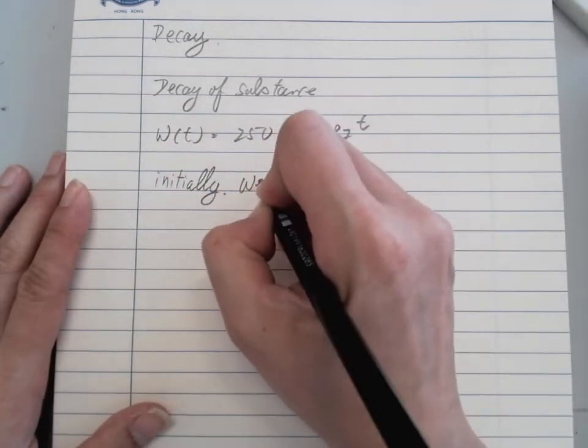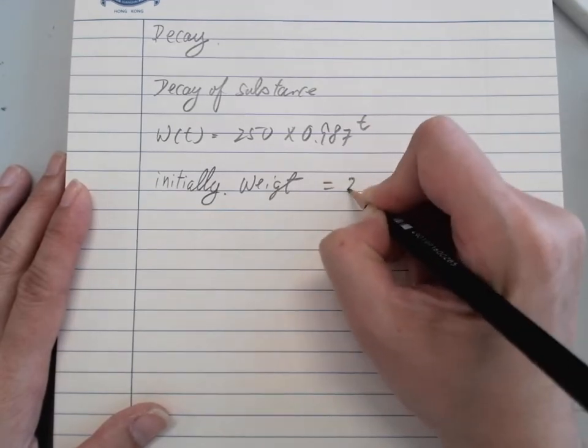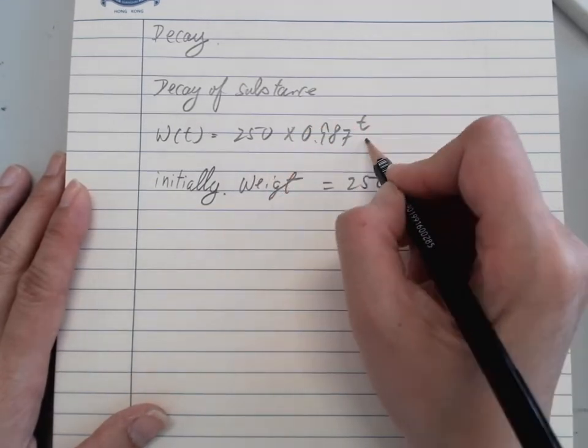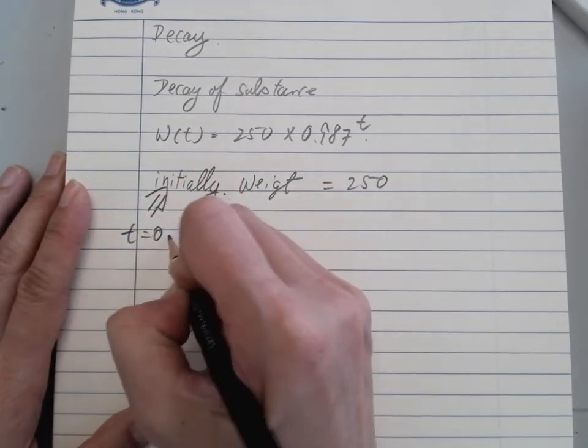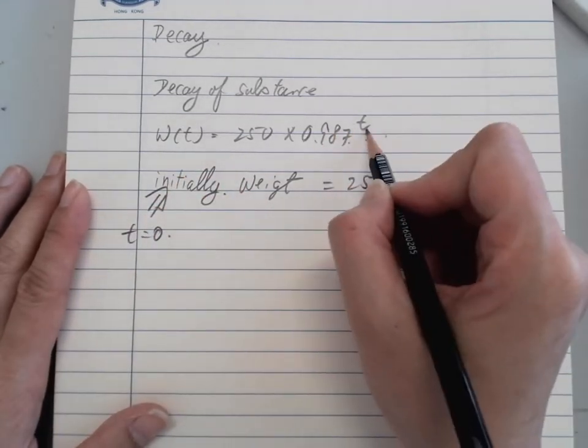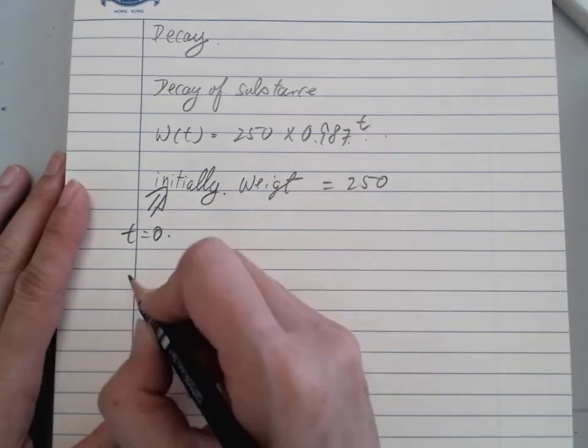So initially, the initial weight should be 250 because t equals 0. Initial, again, means t equals 0. So something to the power 0 is 1, so it's 250.